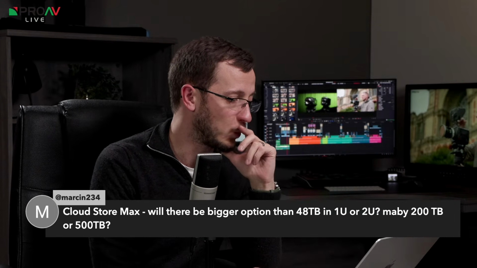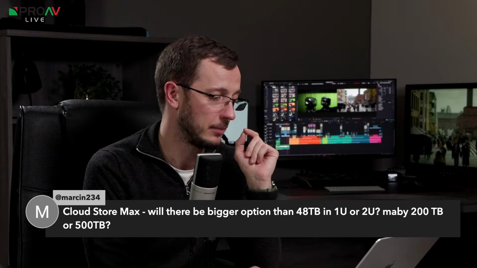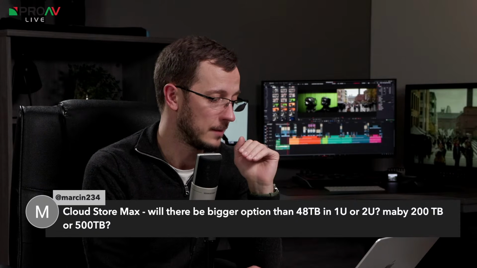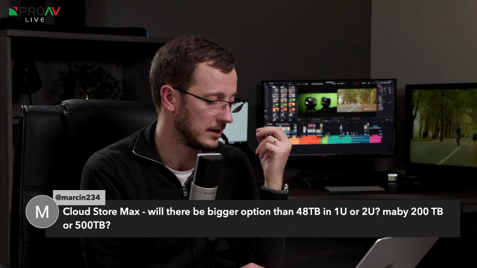Okay, the first one, I guess, is on future products. Cloud Store Max from Markin says, will there be a bigger option than 48 terabytes in 1U or 2U? Maybe 200 terabyte or 500 terabyte?